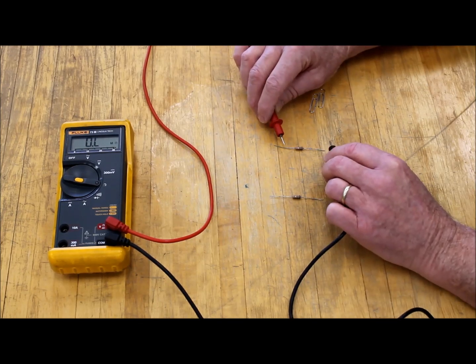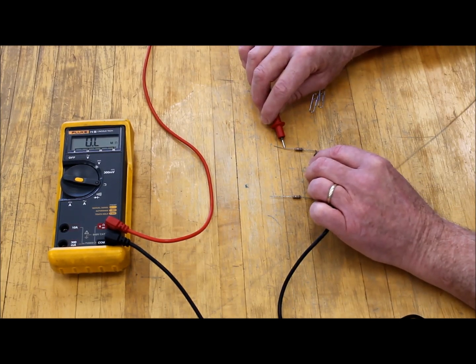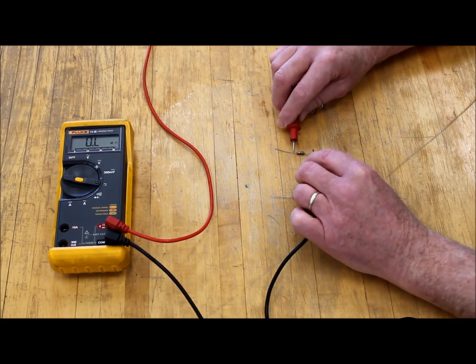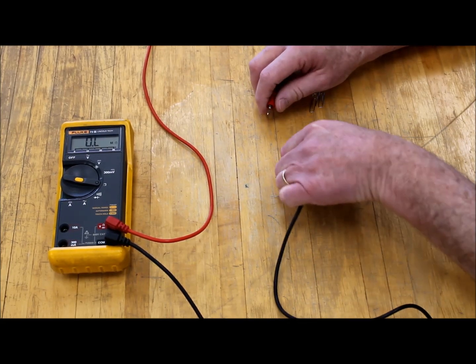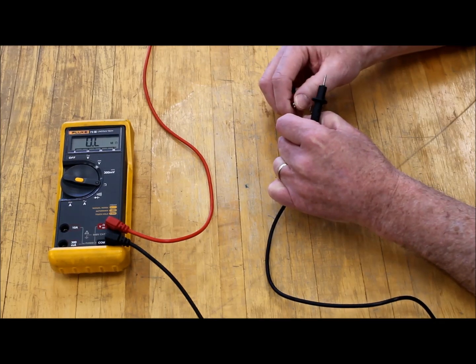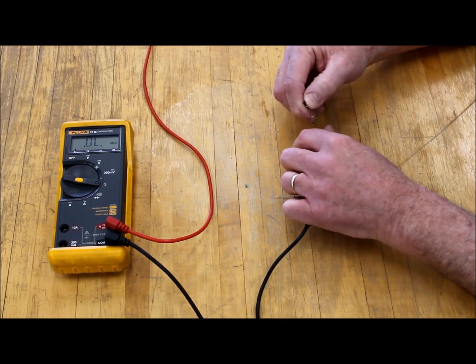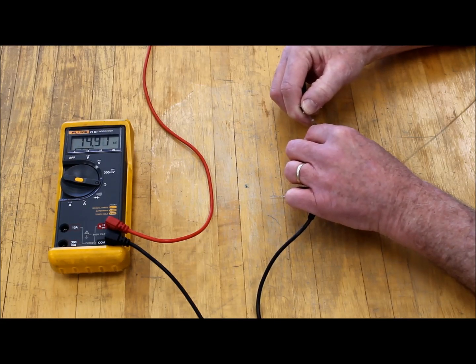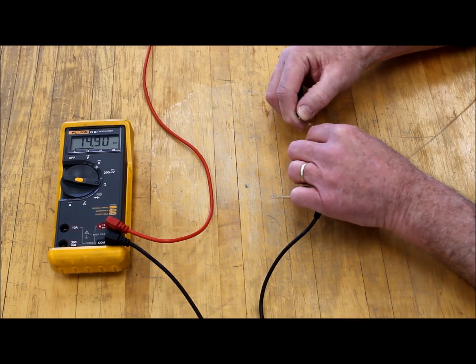And the other one, if I can get it to stop running away from me here, is about the same, 14.9 kiloohms.